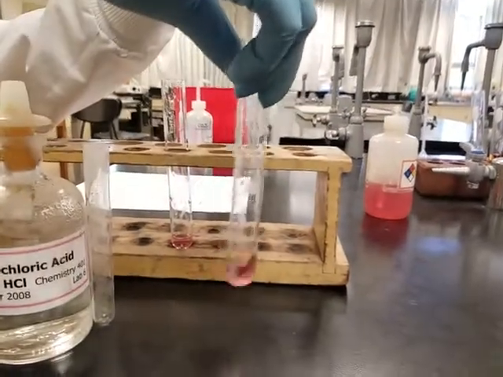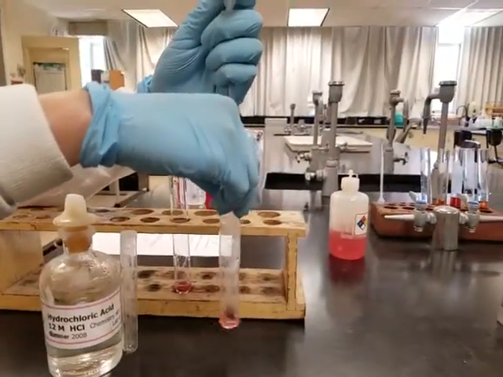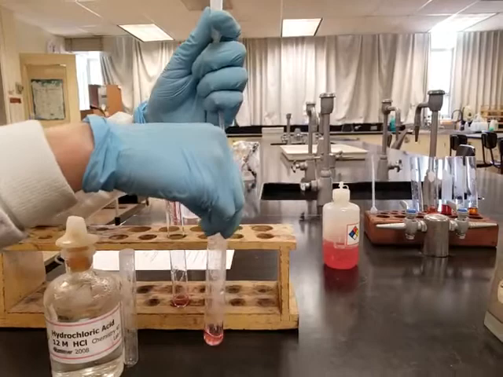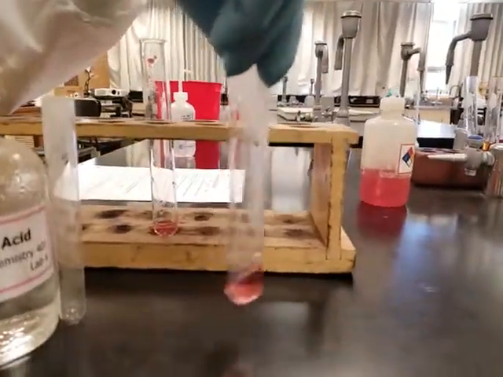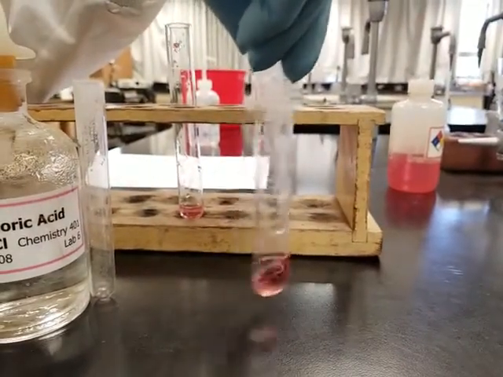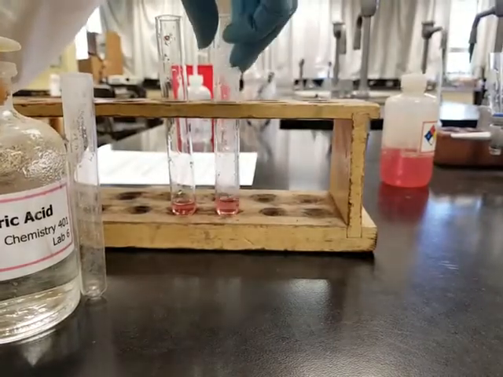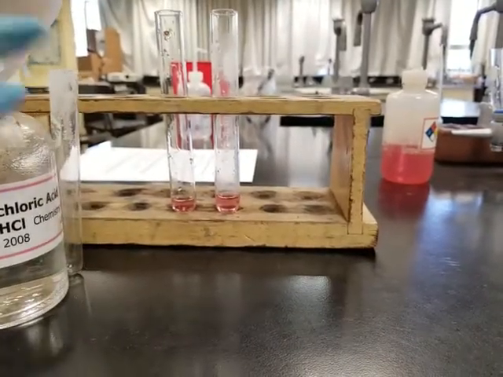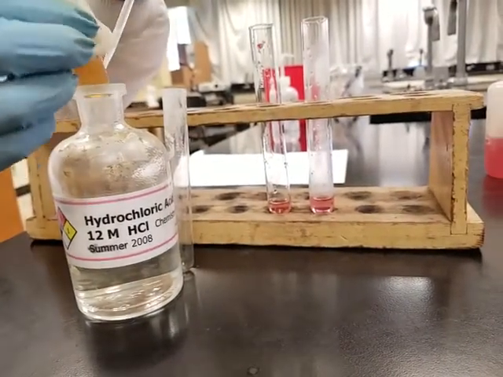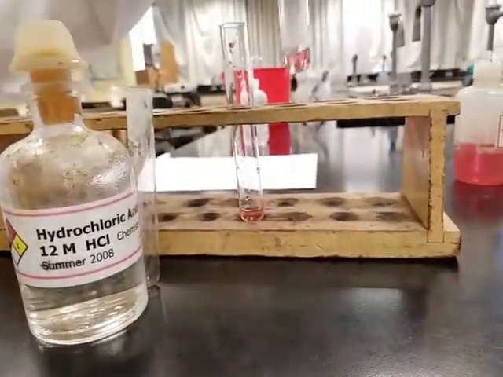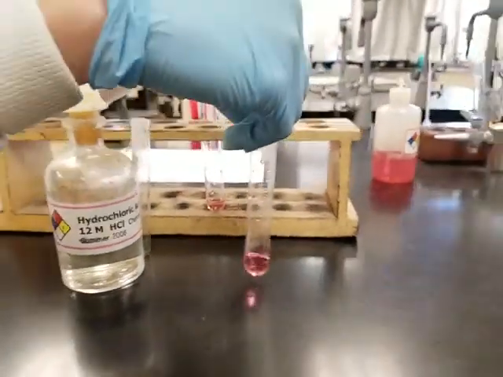So add dropwise and stirring. So while I'm delivering, I'm also stirring the solution. That's 1 mil. Let's add some more. Dropwise.